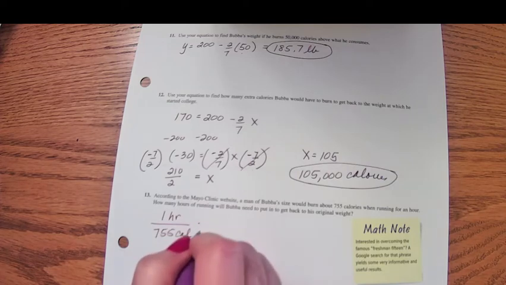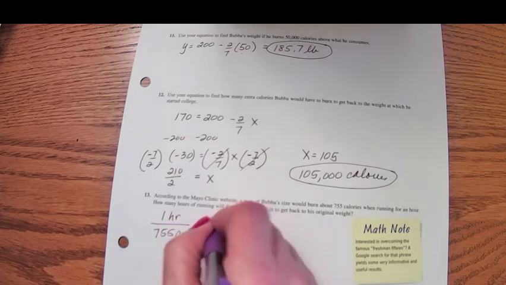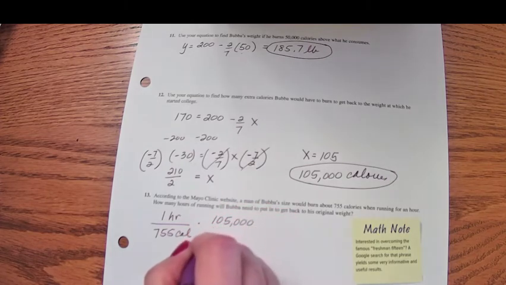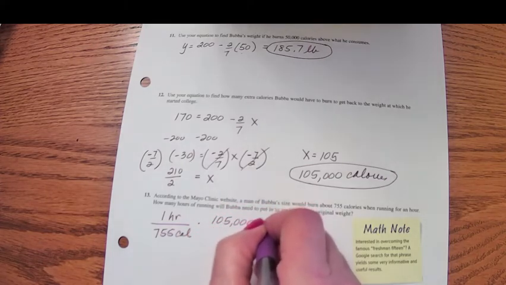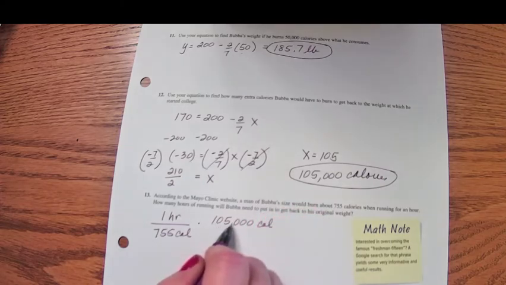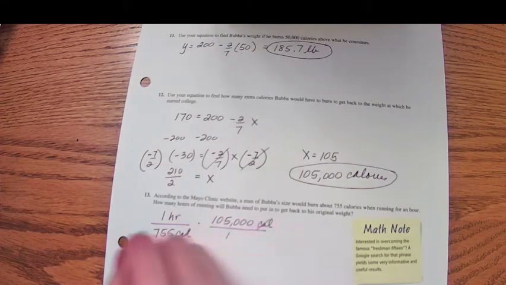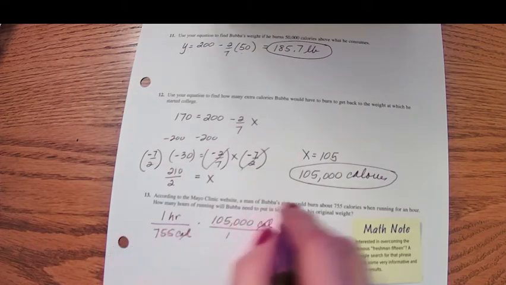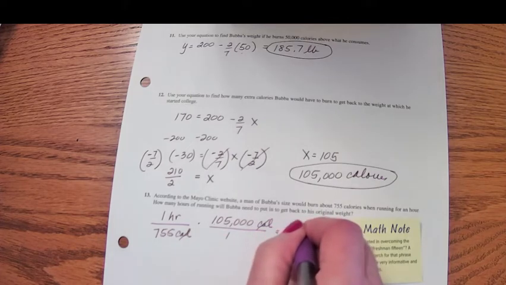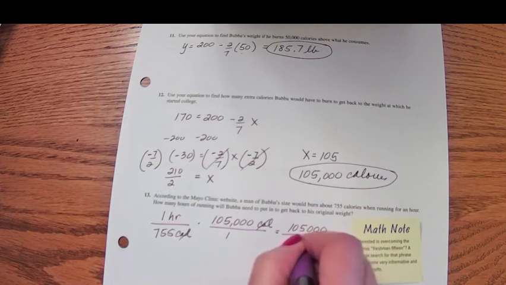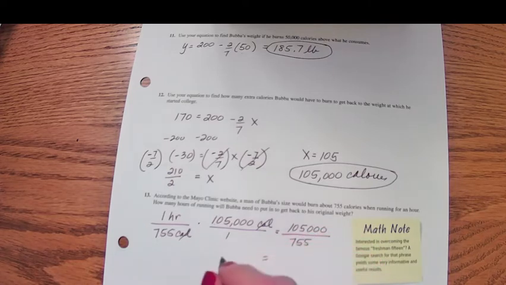And we want to convert 105,000 calories into time. So calories cancel. We multiply. That's going to become 105,000 divided by 755.